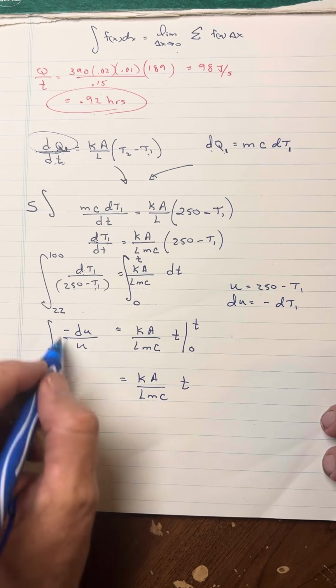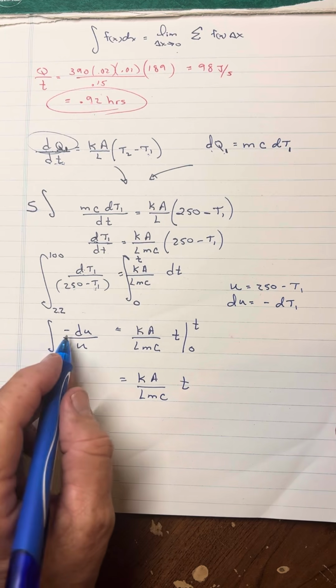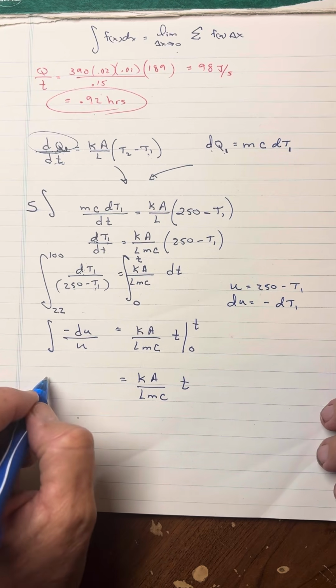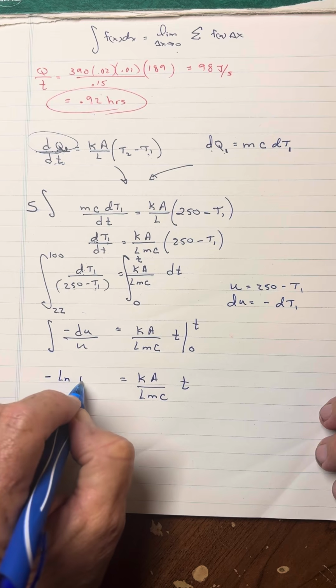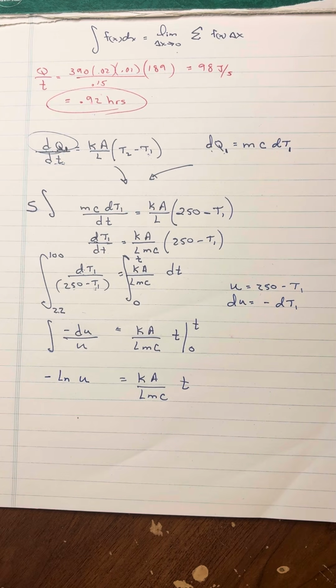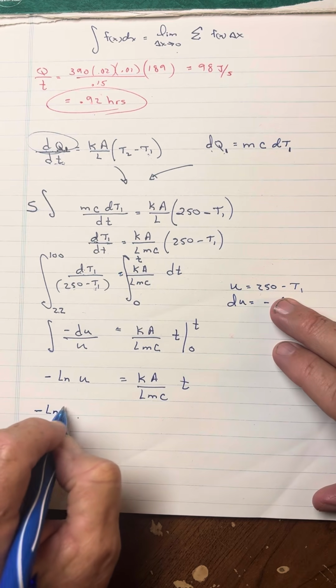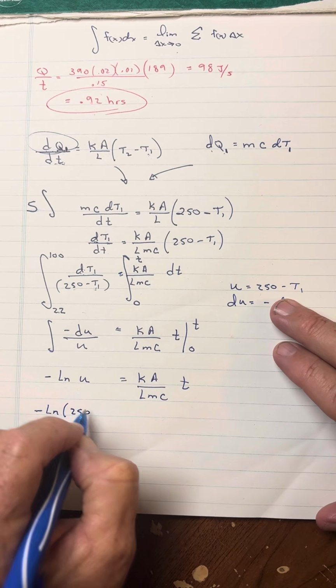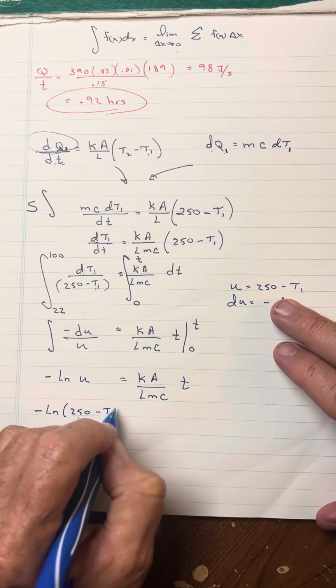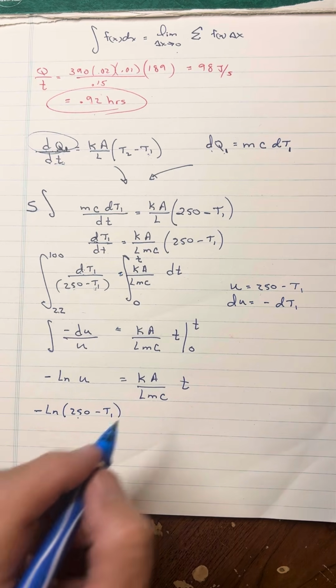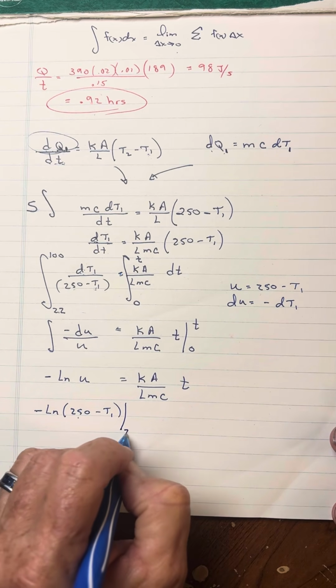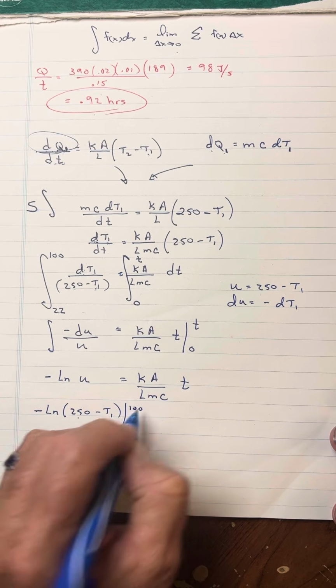And then, fortunately, that's not too hard of an integral, but still not the simplest one, but one you probably could look up real quickly. That's just the natural log of u. And then if I put back what u is, which is 250 minus t1, we have it. Oh, I need to put the limits from 22 to 100.